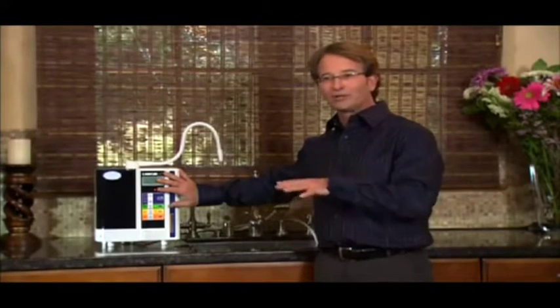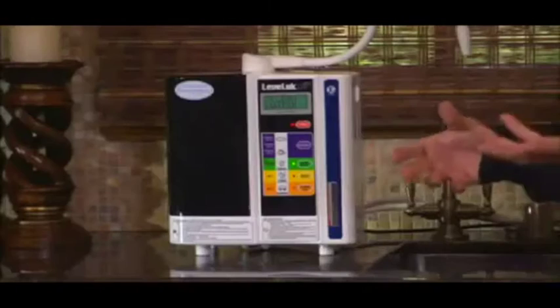Now, when you're taking your nutritional products or natural products or green drinks, you definitely want to use the Kangen water because you want those to work much better, right? So you want those to be twice as strong and absorb much better.